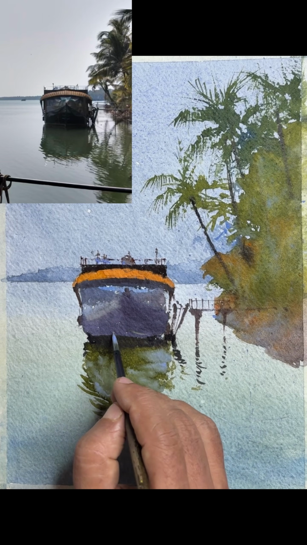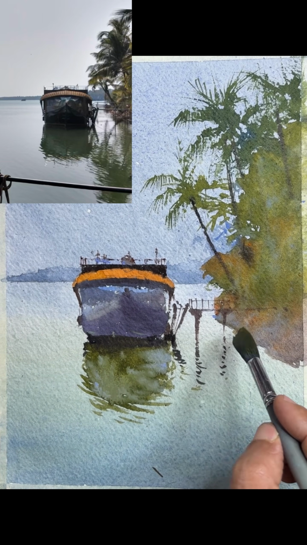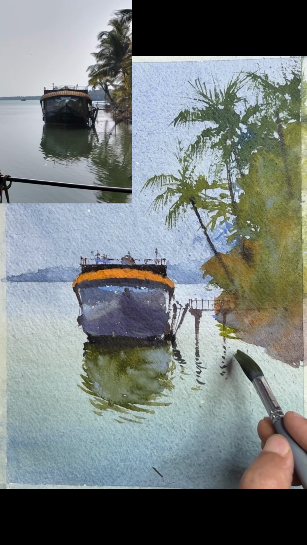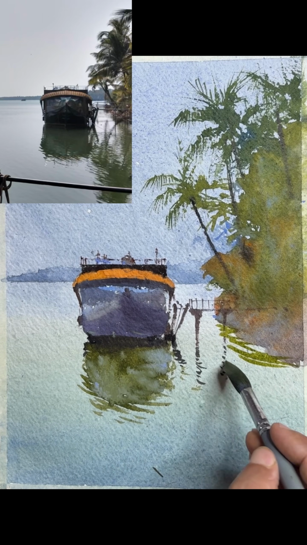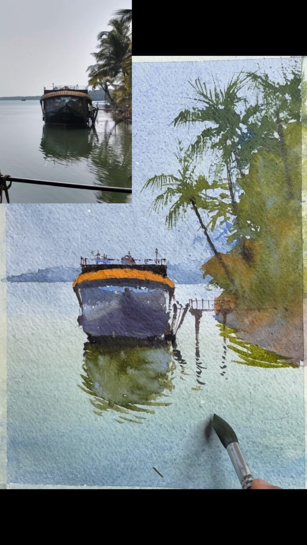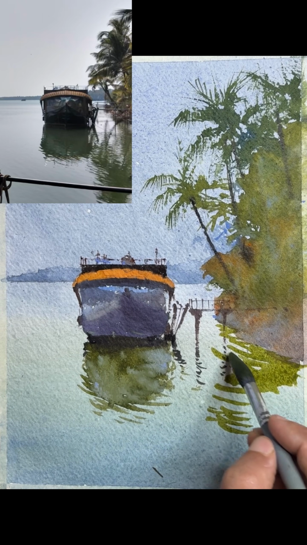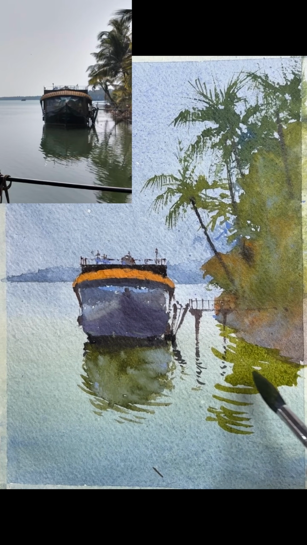So I think I did it a little, I spoiled it a little bit. It would have been better if I left it with the minimal touch on with the lavender. So please do let me know what you feel. Was the reflection better initially before the lavender application, or is it good now? Let me know your views. I'll be happy to hear from you.